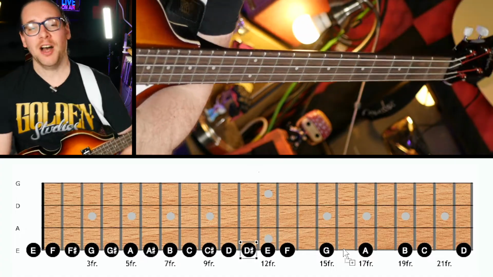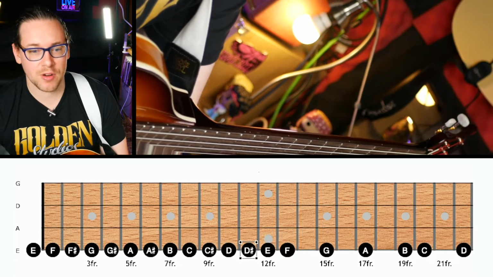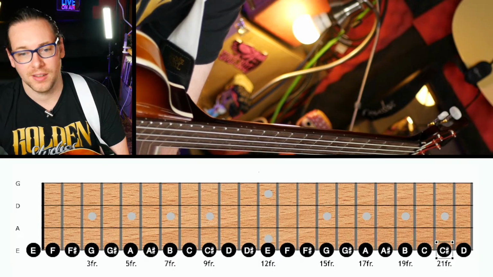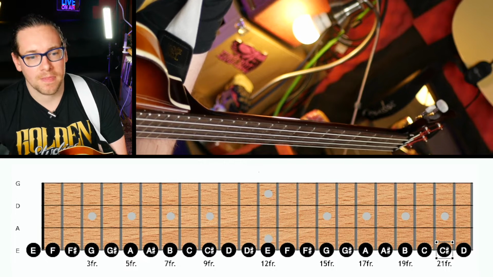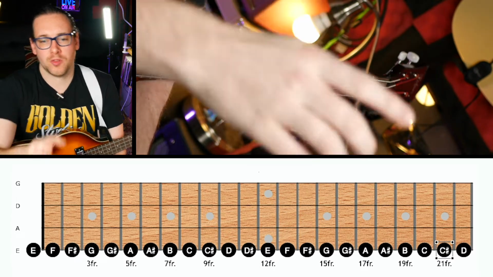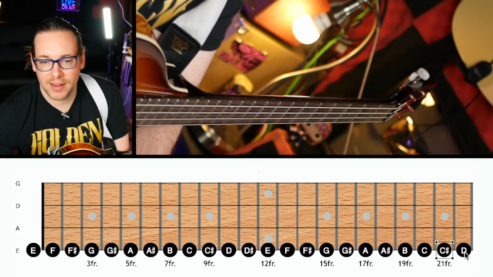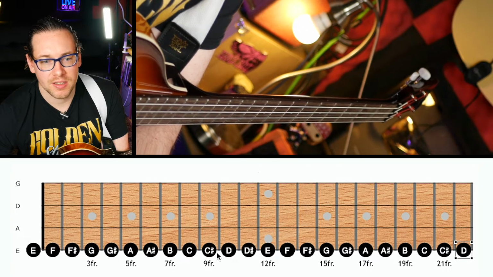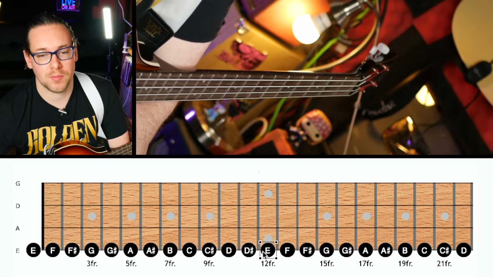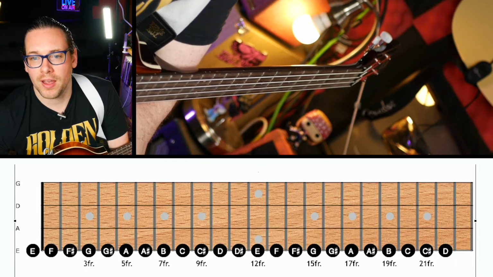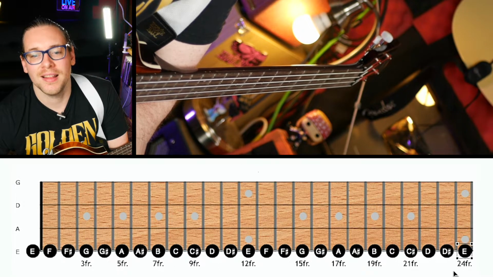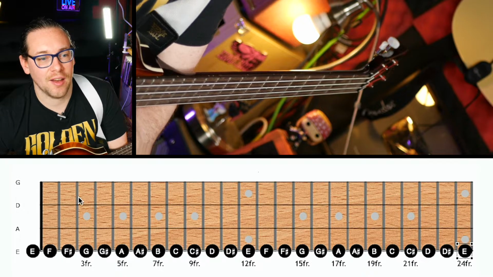Okay, so let's get rid of all these. Actually, let me build this again. So there, we've got all the notes in between. There you go. There is essentially almost 2 octaves. If we go to the D, if we had another 2 more frets, we'd go D sharp, then E, we'd actually have 3 octaves. So if we had a 24 fret guitar, we'd go up D sharp, then E. So we'd actually have 3 octaves.